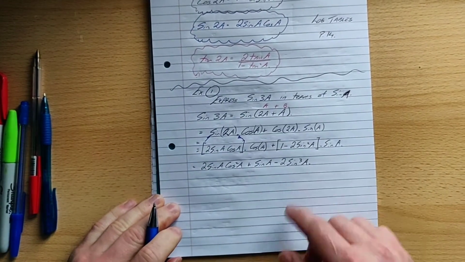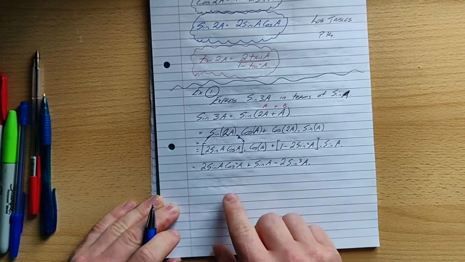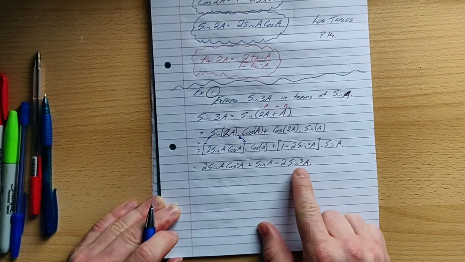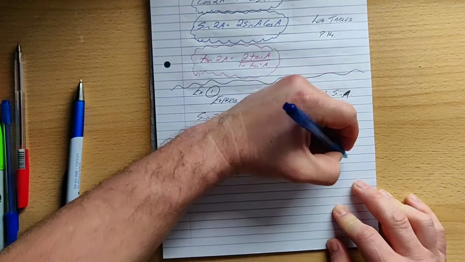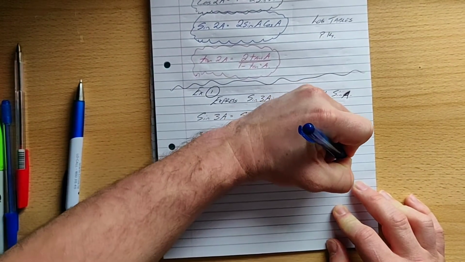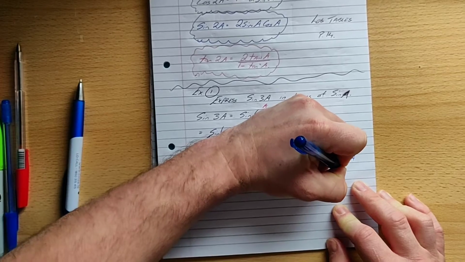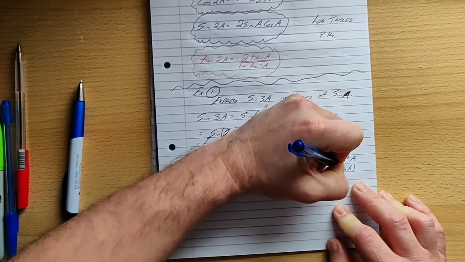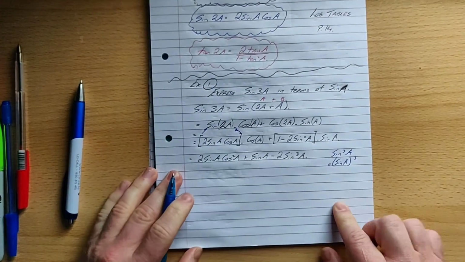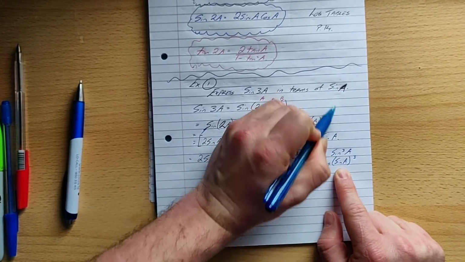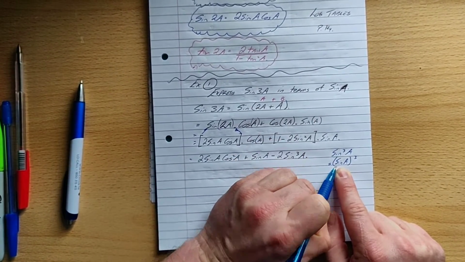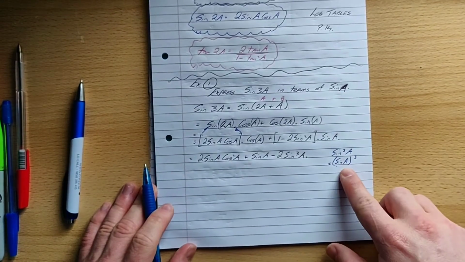I will get back to this bit in a second. Sine cubed a is actually sine a cubed. So in reality we do have sine a, it's just written a bit easier so you can work it out. Okay, so we'll go back to that in a second.